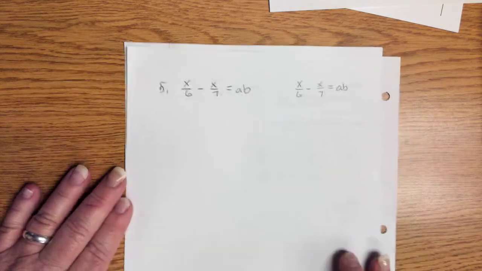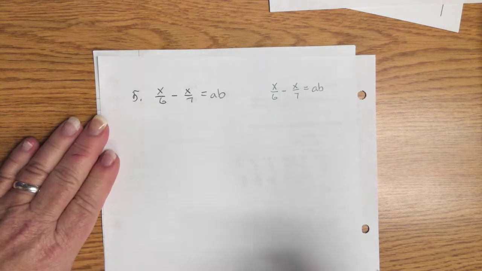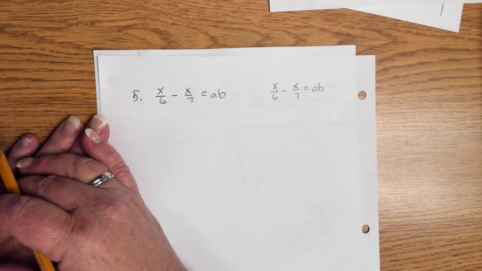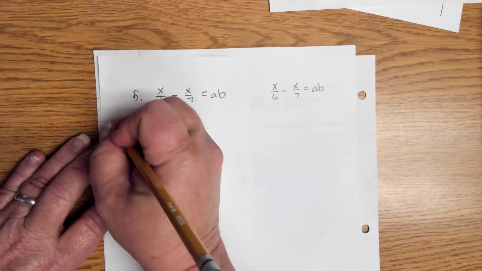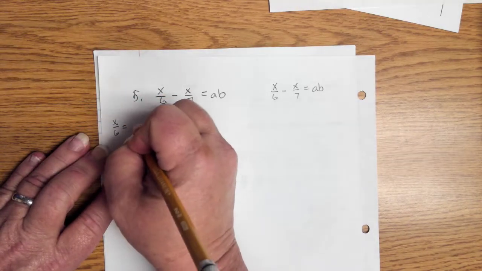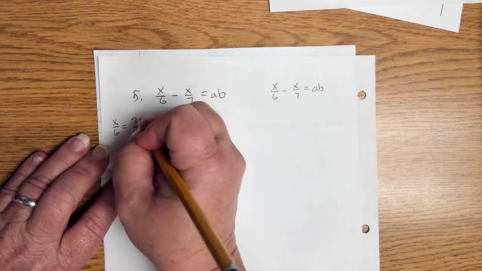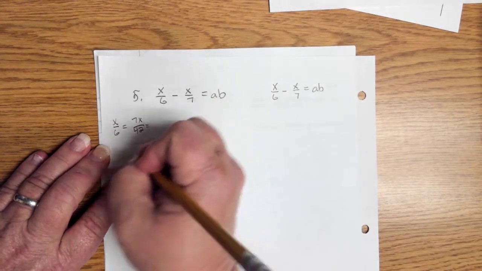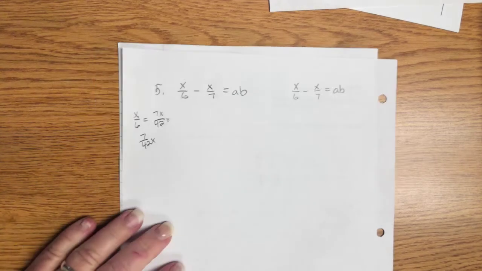Okay? First way, I'm going to make my common denominator a 42. So if I put this over 42, I've multiplied x over 6 by 7 over 7, and I've got what? 6 times 7 is 42, so that would be 7x, correct? Everybody agree? I could write that as 7 over 42 x. Everybody agree? Yes or no?